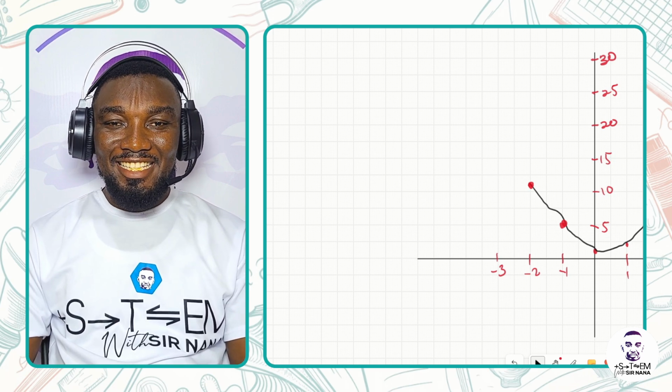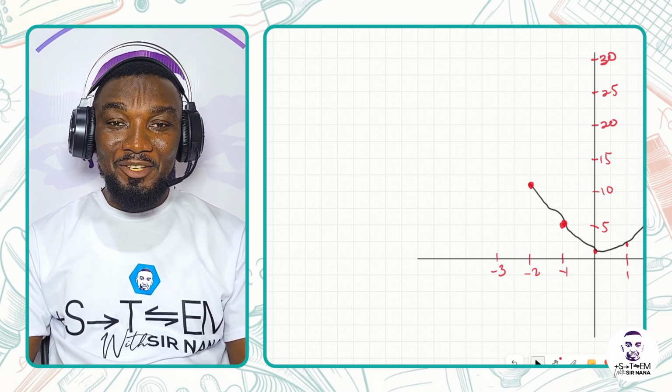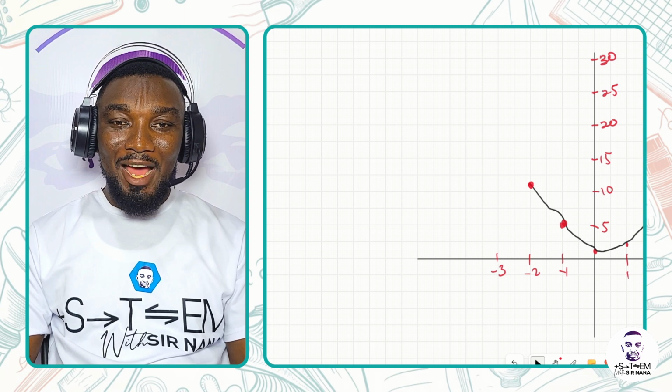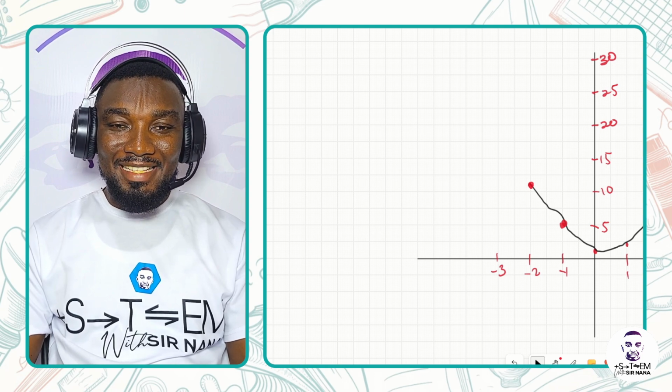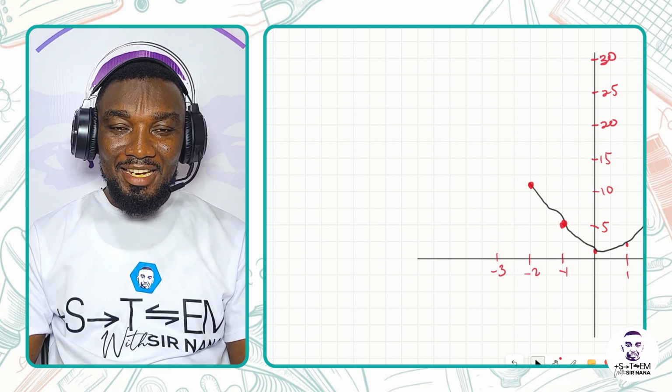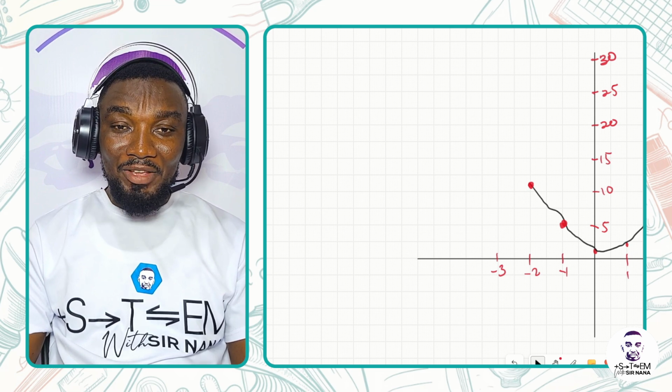In our next lesson, we want to consider a revision question where we will look at how we can model what we have learned in linear functions and in parabolic functions in solving a question.